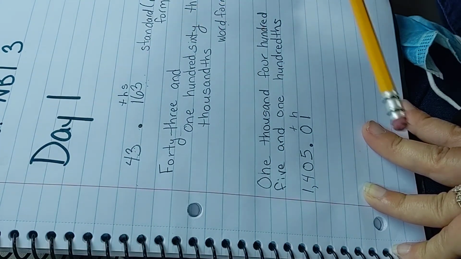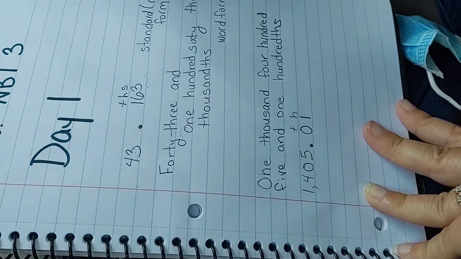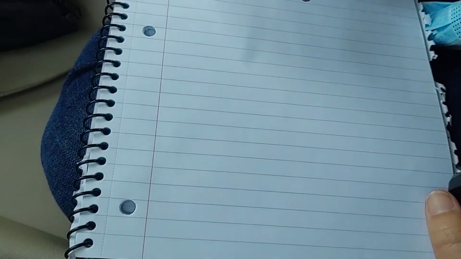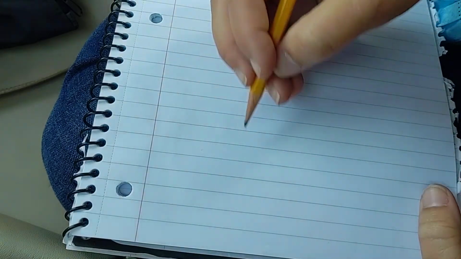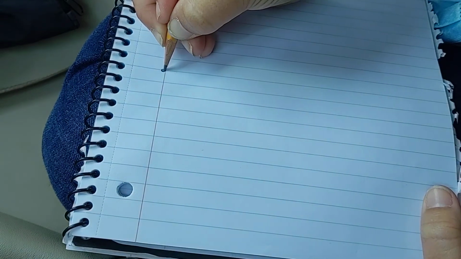Okay, so we're going to go back and forth from word form to numerical form and numerical form to word form. One other thing that you might find helpful this week is using your paper to make a place value chart. The lines are already given for you. Just make a decimal.